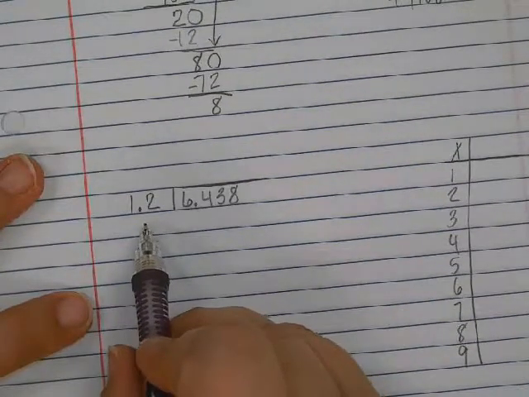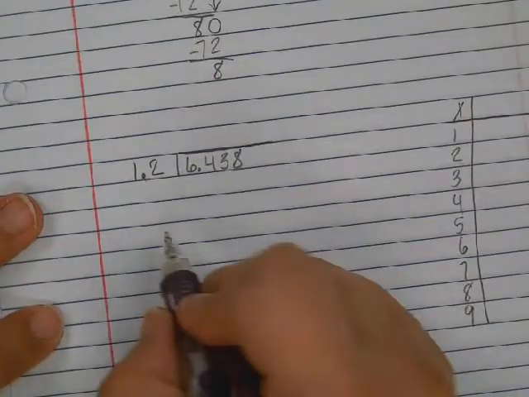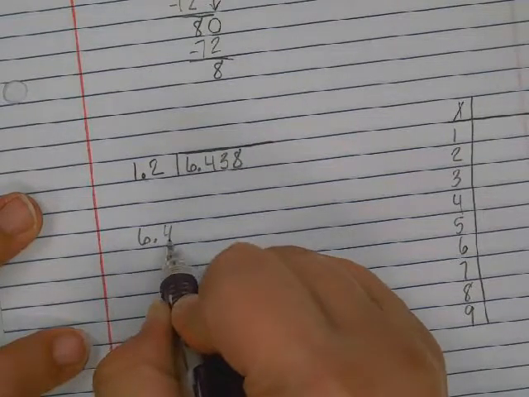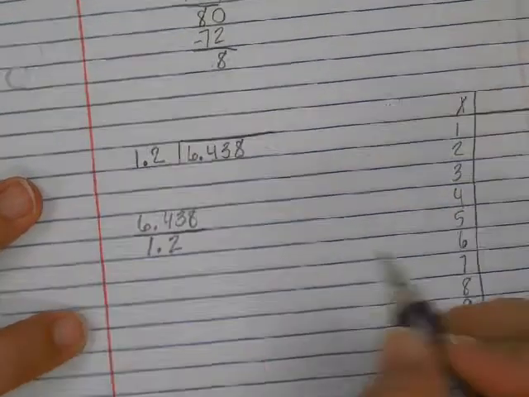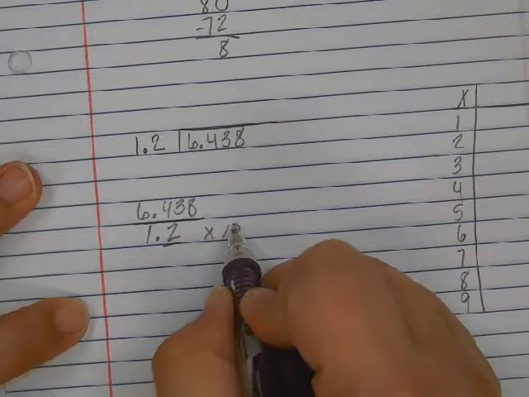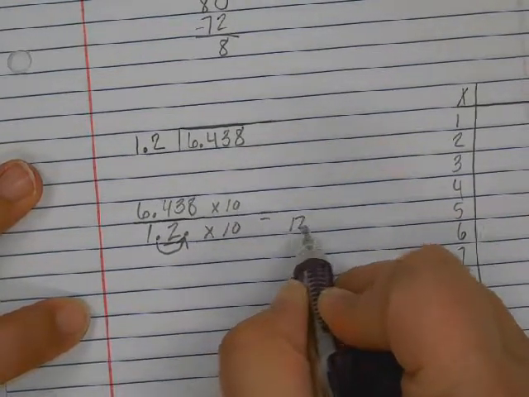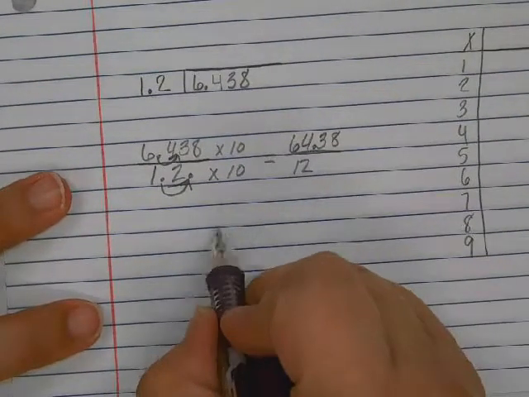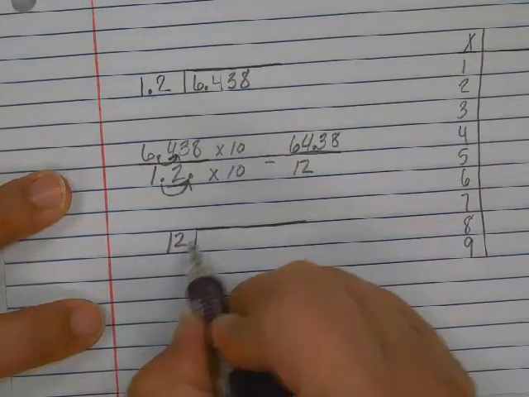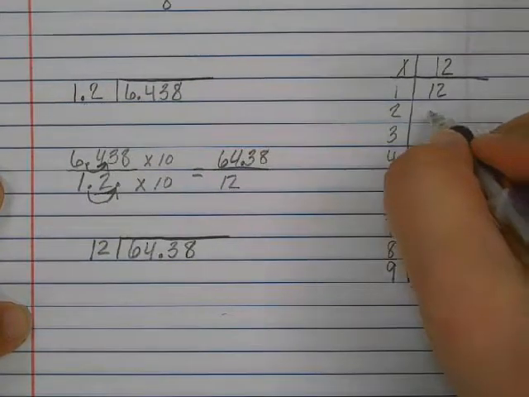Now, you notice that we have a decimal in our divisor and in our dividend. So the first thing I'm going to do is rewrite that. So I have 6.438 because remember our dividend goes above our divisor, and 1.2. So since I have one decimal, I'm going to multiply both the denominator and the numerator by 10, which moves this decimal here, which now gives me 12, and moves this decimal here, which is 64.38. So now I'm going to do 12 into 64.38. I'm going to use my 12s again.